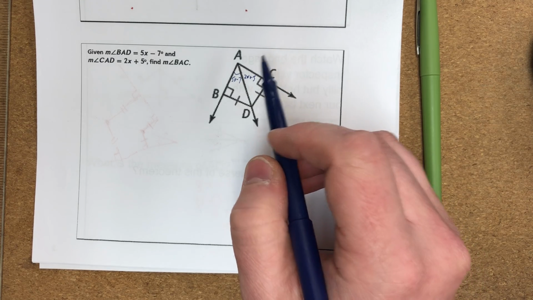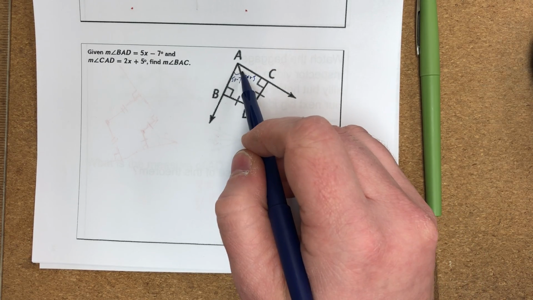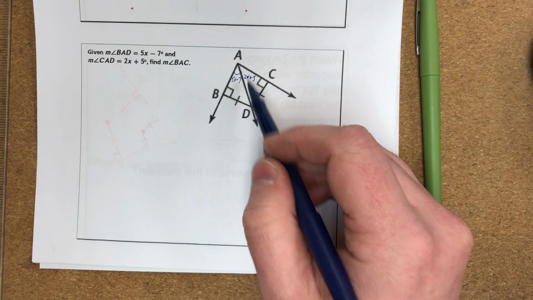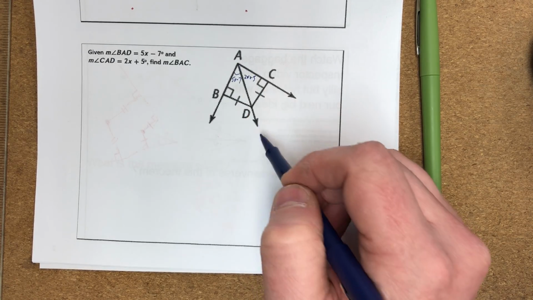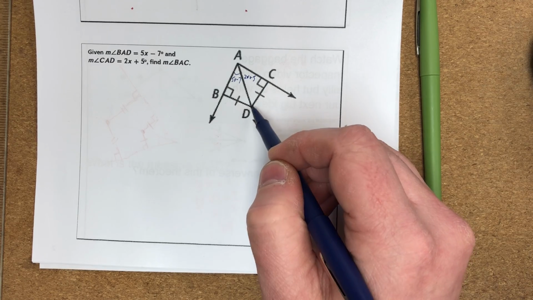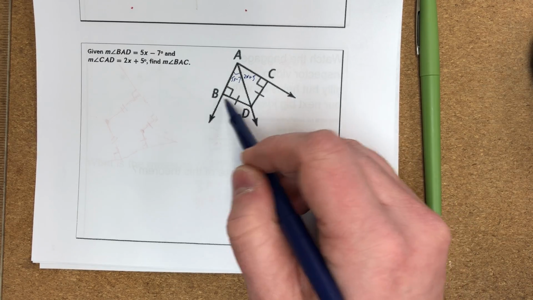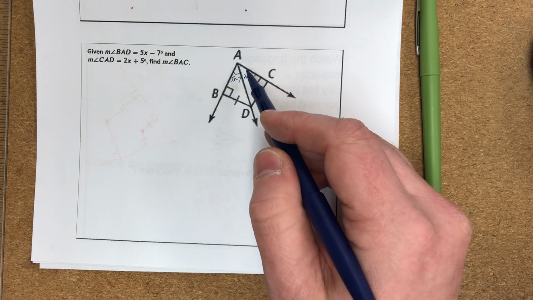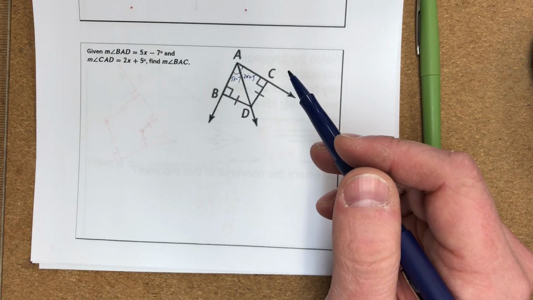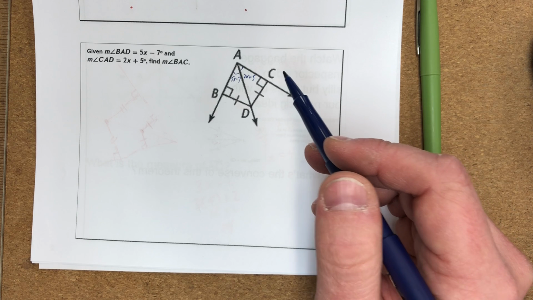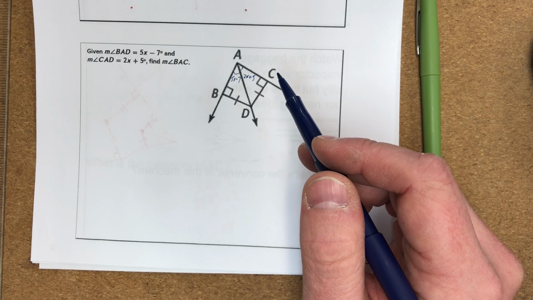Let me look. Is this actually an angle bisector? Are these equal to each other? Well, as you see, we have this ray and this point D, and these line segments are equal to each other, and they're right angles. So we're guaranteed that it's an angle bisector. All right, so cool.